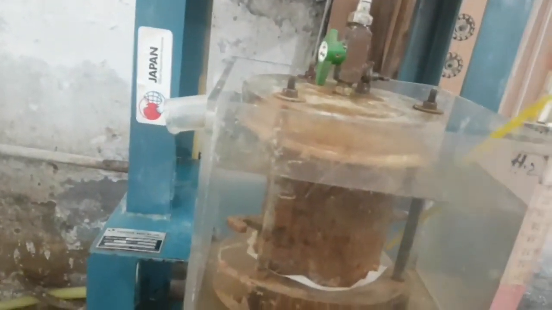So for this experiment, what you have to do is record the heights of H1, as can be seen over here, 60, and H2, which is 15.5. We also have to note the temperature of the water. Currently it is 30 degrees.